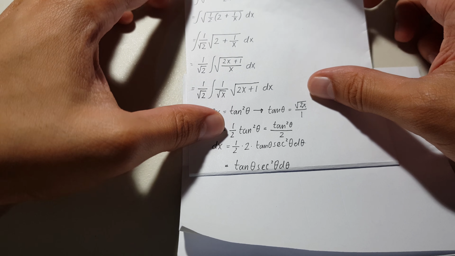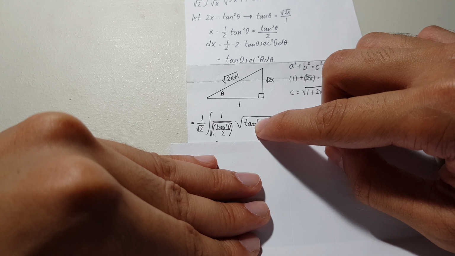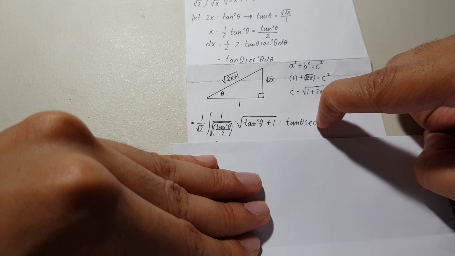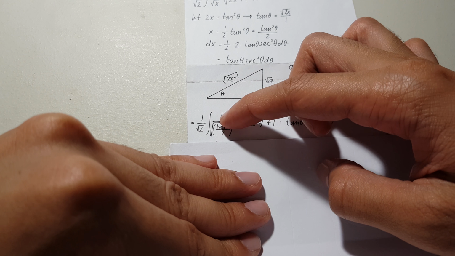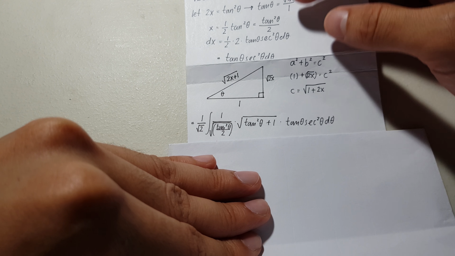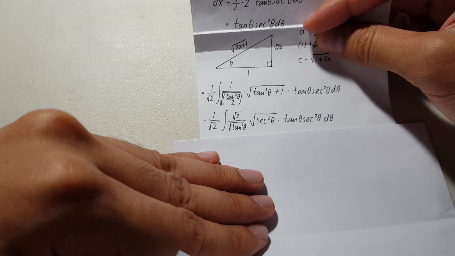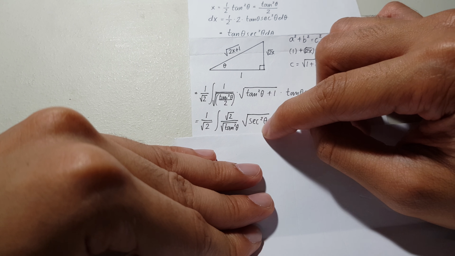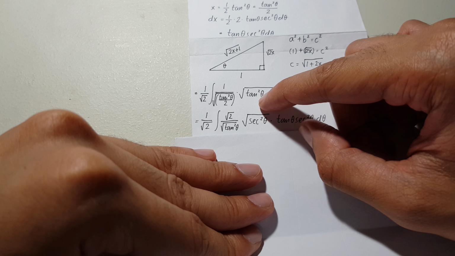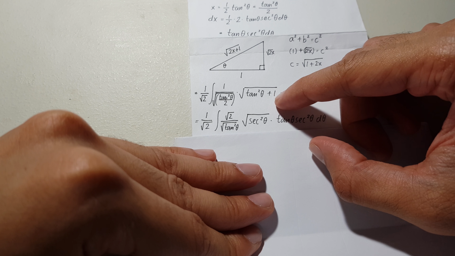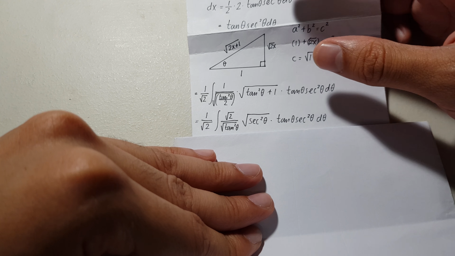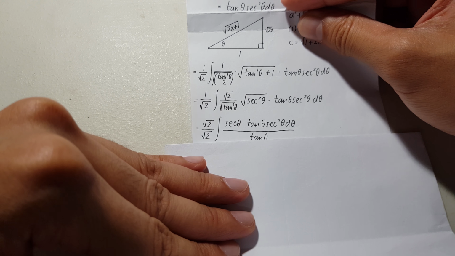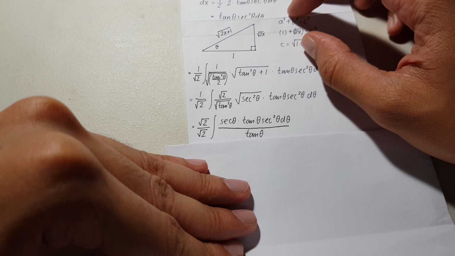Going back to our integral, we can plug in our values for x, 2x, and dx. Now what I notice here is that this fraction, its denominator is also a fraction, so we can rearrange it like this. Now the square root of 2, we can bring it out of the integral. At the same time, I turn this tangent squared theta plus 1 into secant squared theta. So simplifying things, we get this.